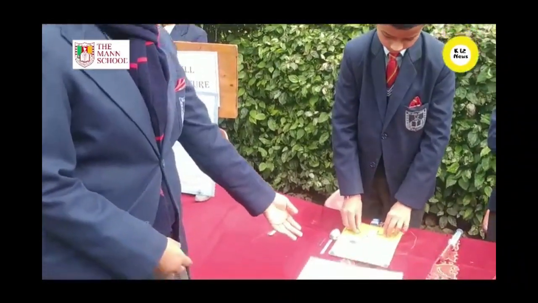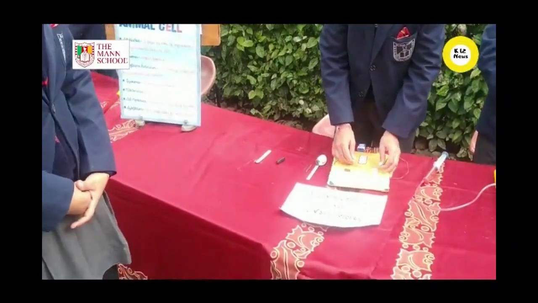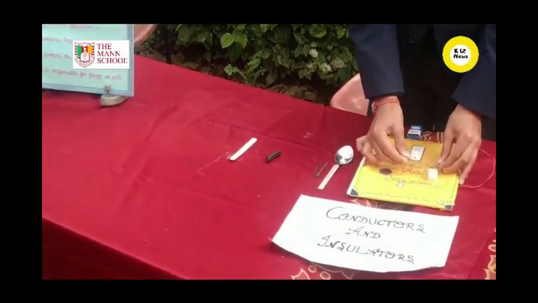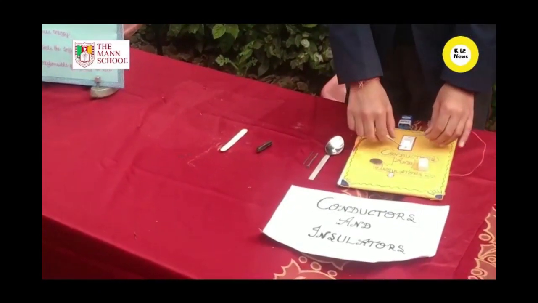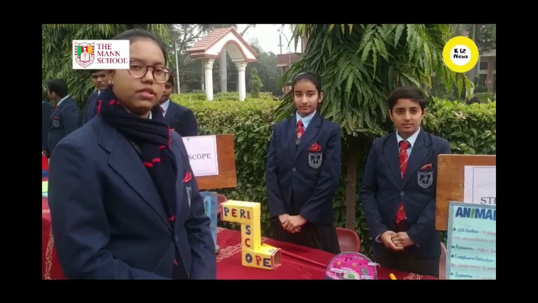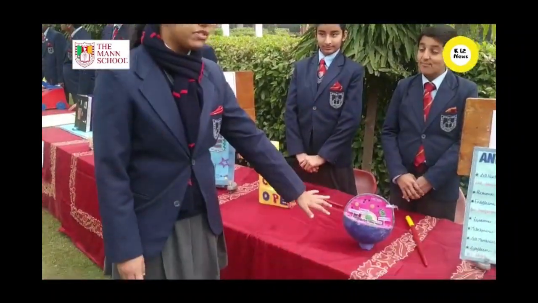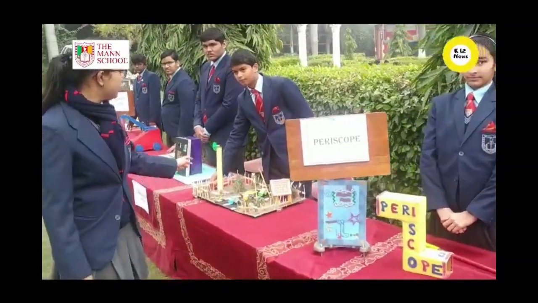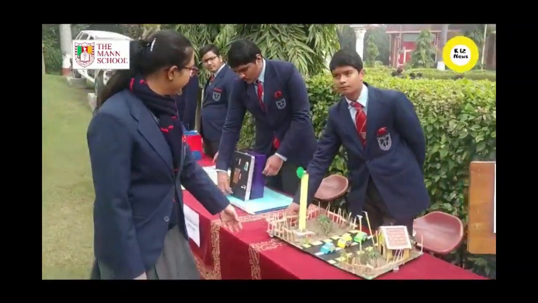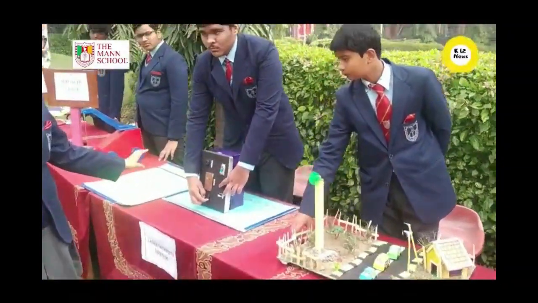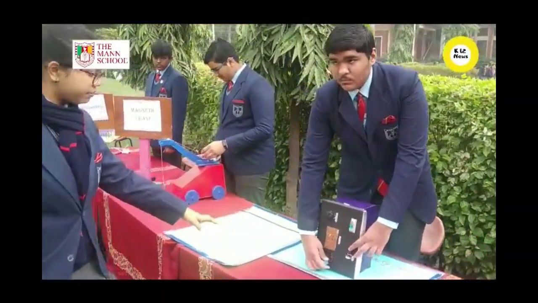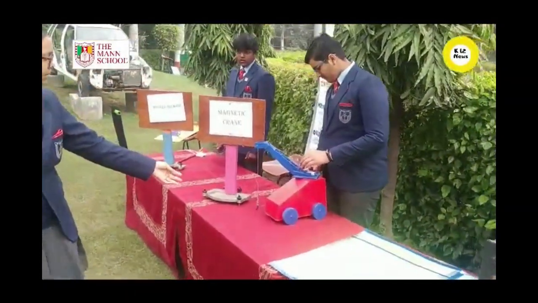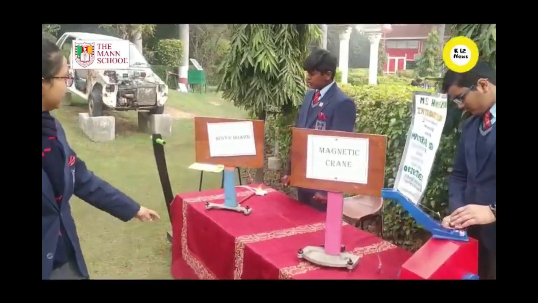Next is a device used to differentiate between conductors and insulators. This is a model of a cell. Here is the periscope. Here is a model based on the windmill. It is a nasal security system. This is a magnetic crane. And this is the hoverboard.